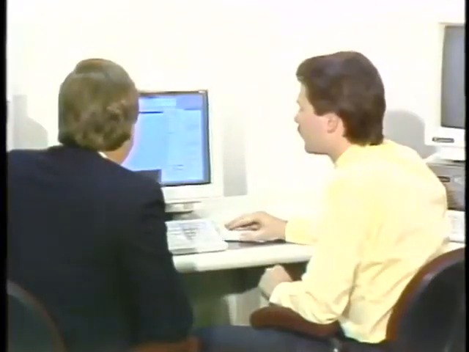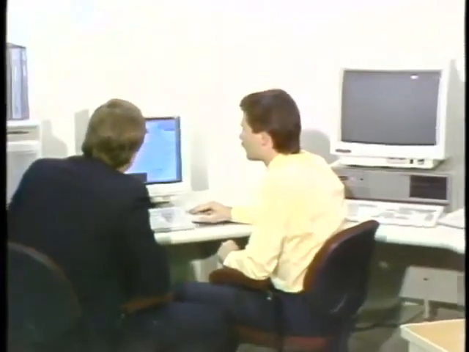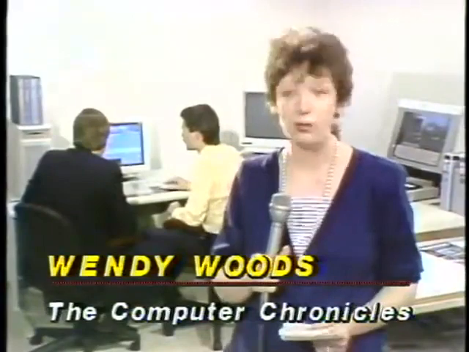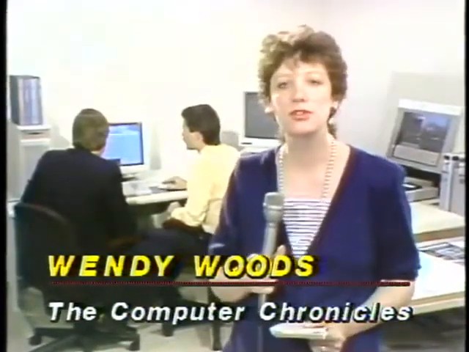There's no indication that choosing a CAD system is going to get any easier. Within the next 5 years, there are expected to be a number of new factors, including the prevalence of networking, artificial intelligence features on programs, faster, cheaper, more powerful systems, even a new class of users, all of which means businesses such as InterCAD will have plenty to do well into the future. In Santa Clara, California, for the Computer Chronicles, I'm Wendy Woods.